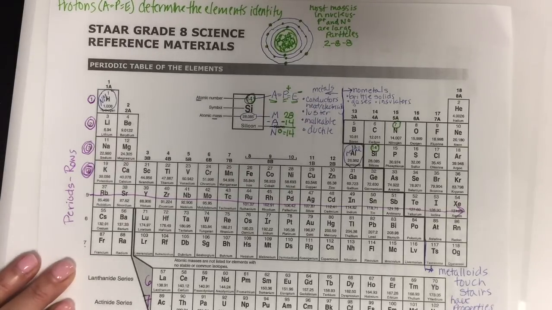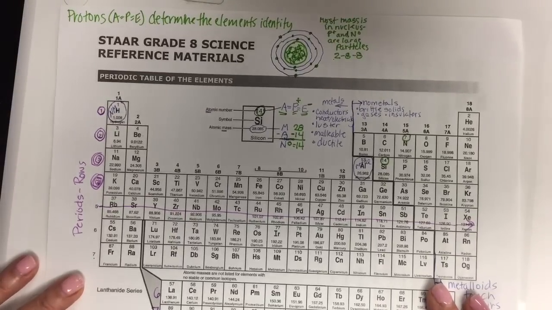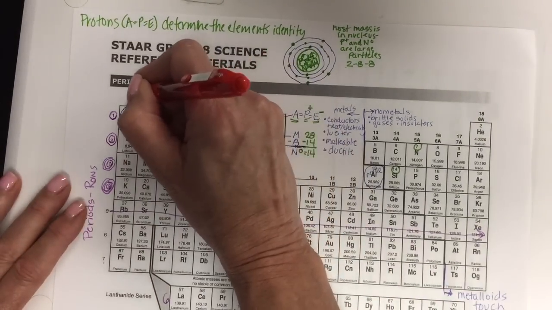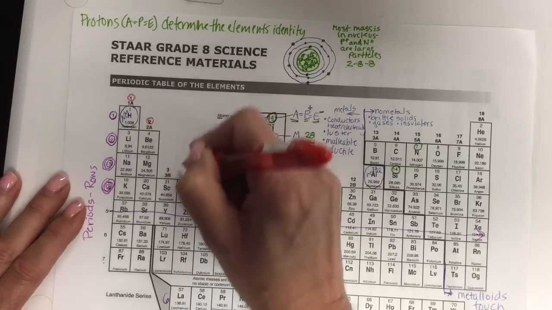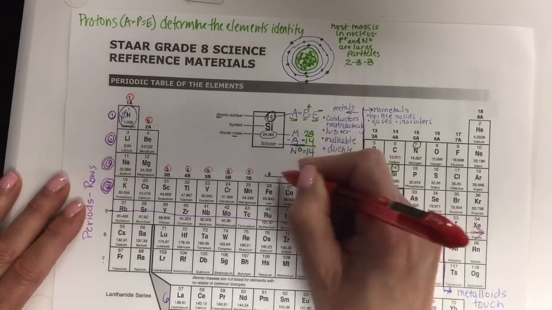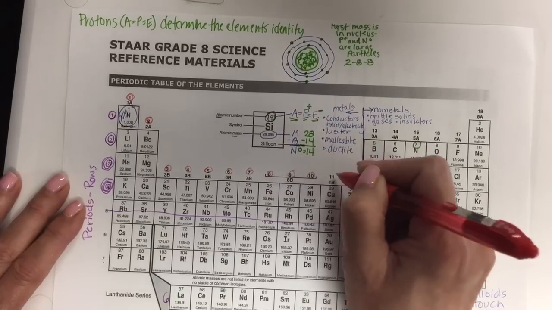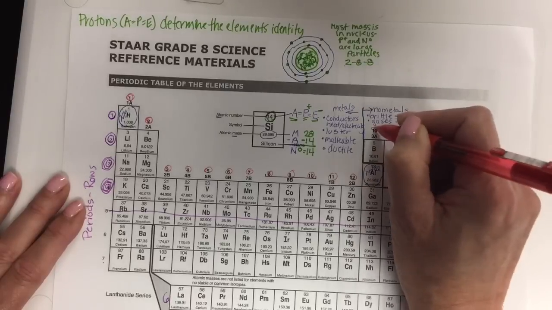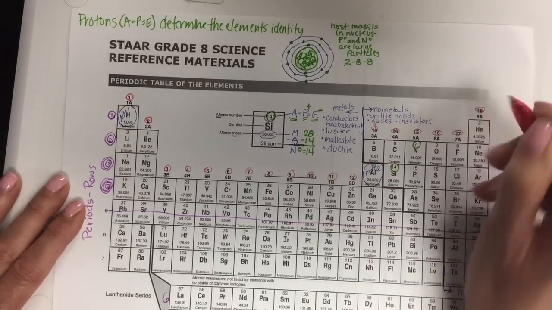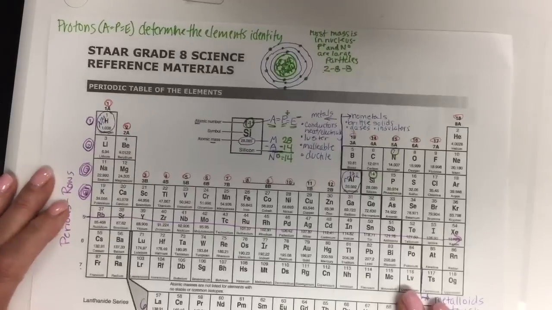All right, so let's look at the numbers at the top here. At the top here, we have 2 numbers over each column. The first number, and I'm going to circle them all in red, so all the way from 1 through 18. The top number is the group number. Groups are a family number.